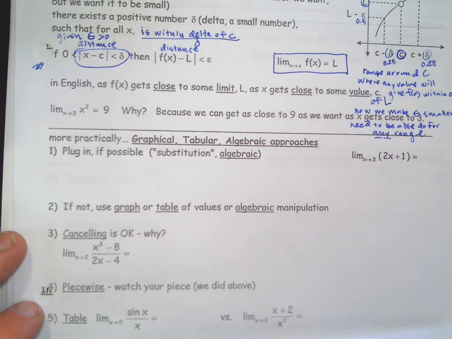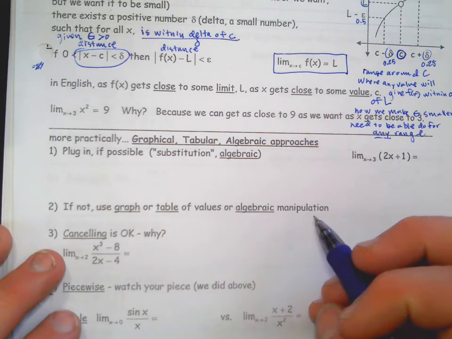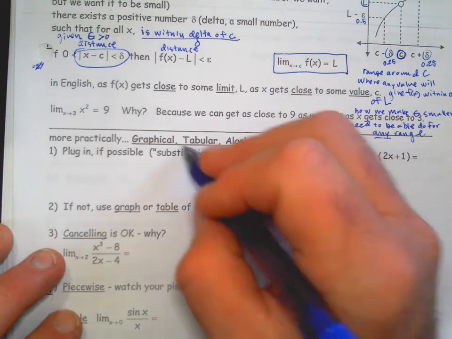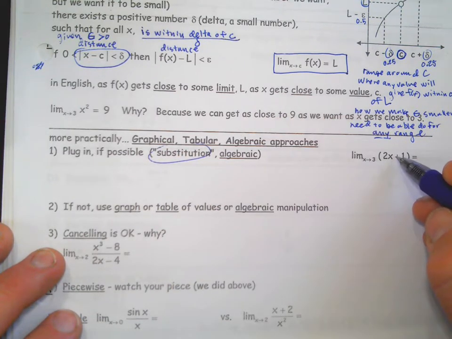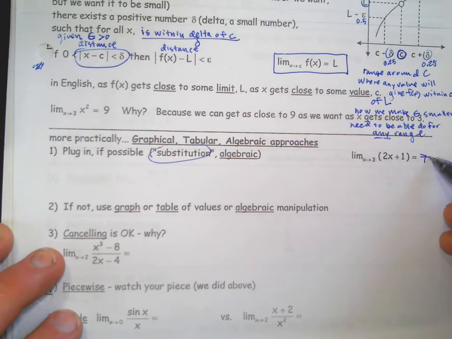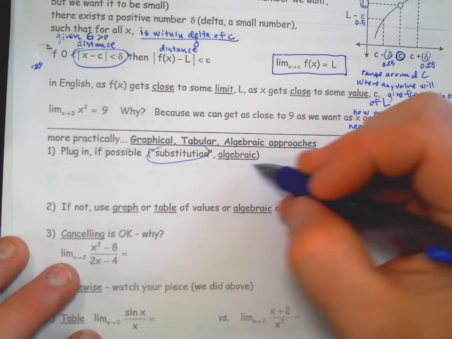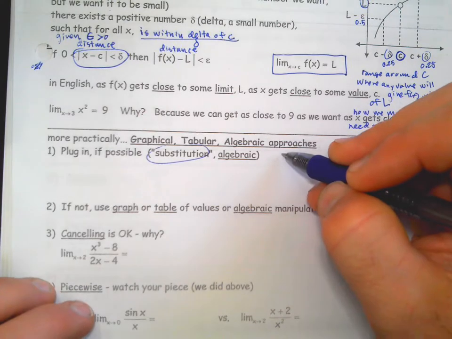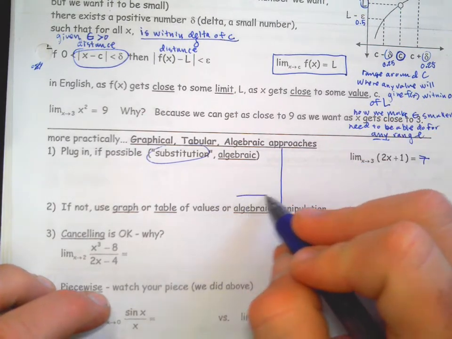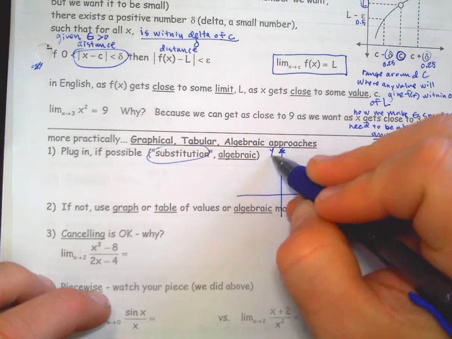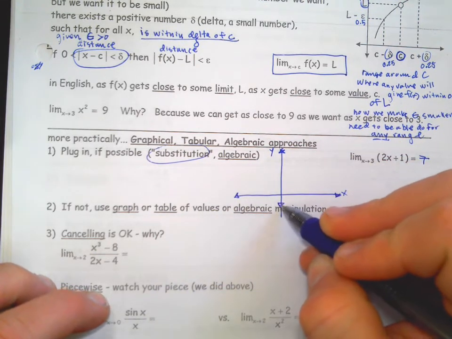So if possible, we could just plug the value in. Let's call that substitution. If I just plug 3 in here, 2 times 3 is 6, plus 1 is 7. Sometimes that's the answer, sometimes it's not. But in this situation, that will actually work for any continuous graph, and that gets into another definition of continuity.